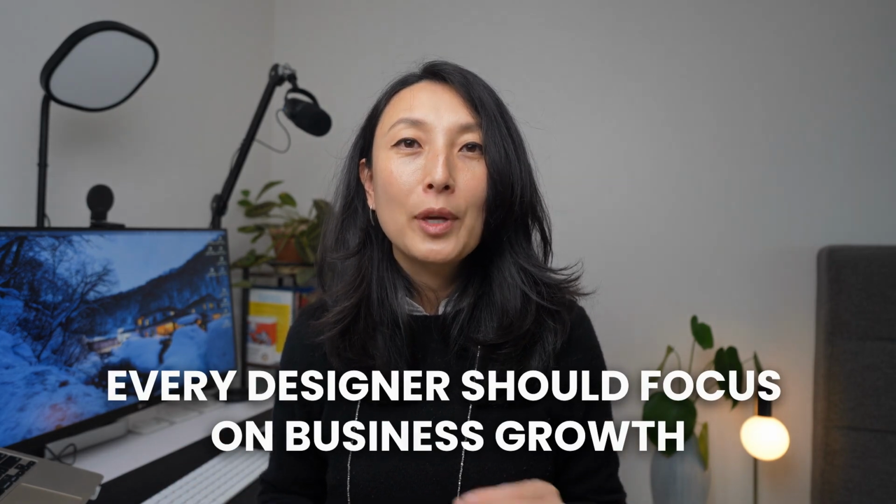Because to me, every designer should focus on business growth, no matter if you're in product, in growth, or in design systems. Every project you do should have some sort of meaningful improvement to your business. If there is no meaningful business impact, why are you doing it in the first place?